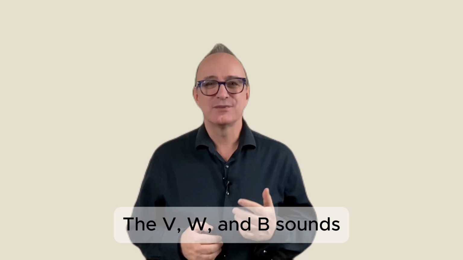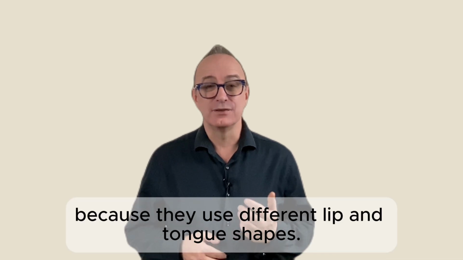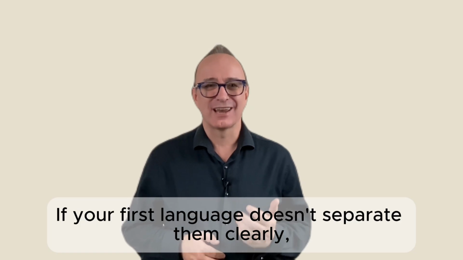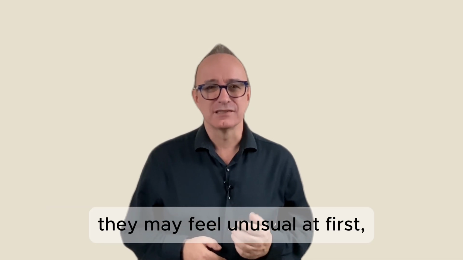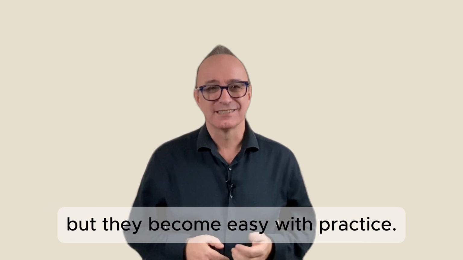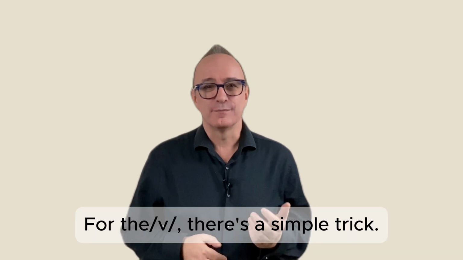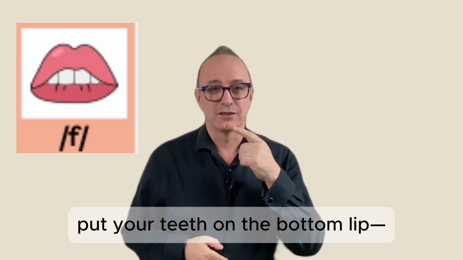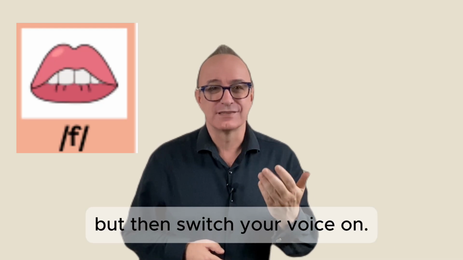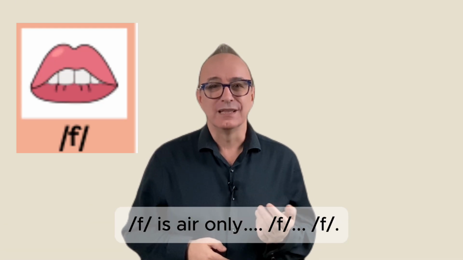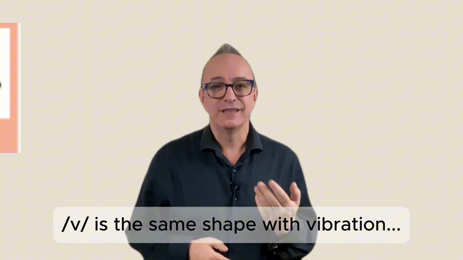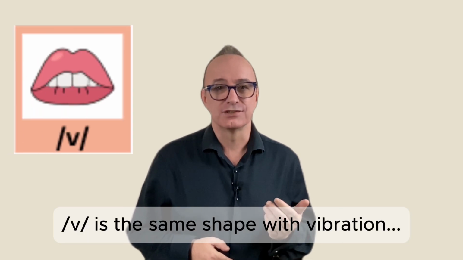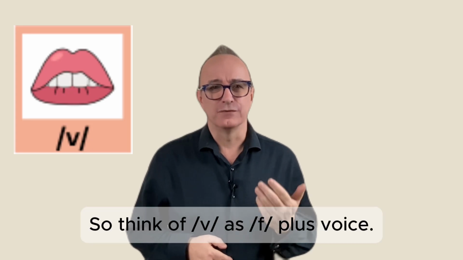The V, W and B sounds often get mixed because they use different lip and tongue shapes. If your first language doesn't separate them clearly, they may feel unusual at first, but they become easy with practice. For the V, there's a simple trick. Start as if you're making an F. Put your teeth on the bottom lip, but then switch your voice on. F is air only. F, f. V is the same shape with vibration. V, v. So think of V as F plus voice.